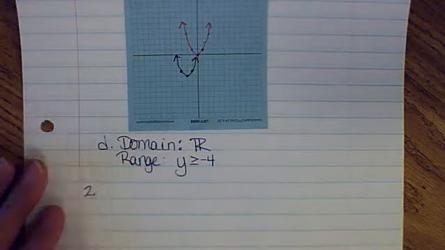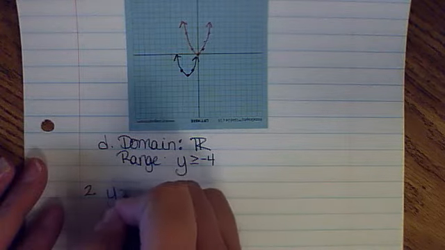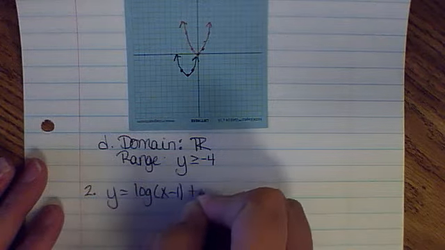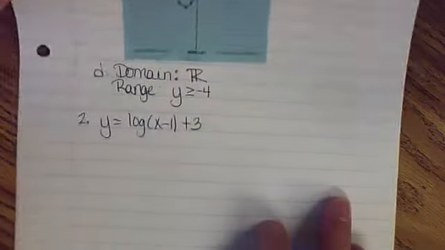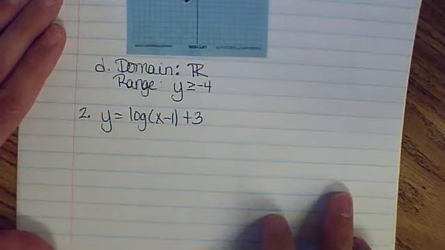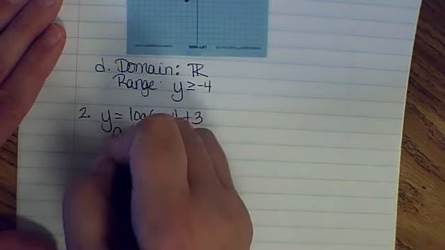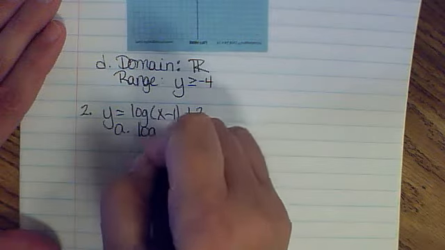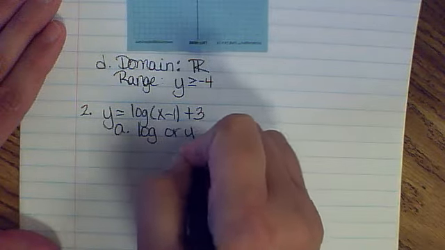Number 2. Our problem is y equals log of (x minus 1) plus 3. So log of (x minus 1) plus 3. Part A, we have to say the parent function, and the parent function in this case is logarithmic, or y equals log x.